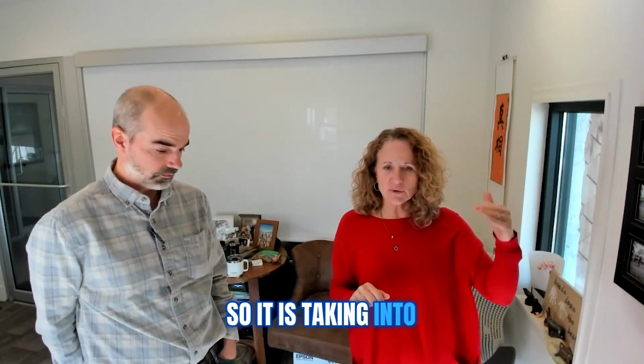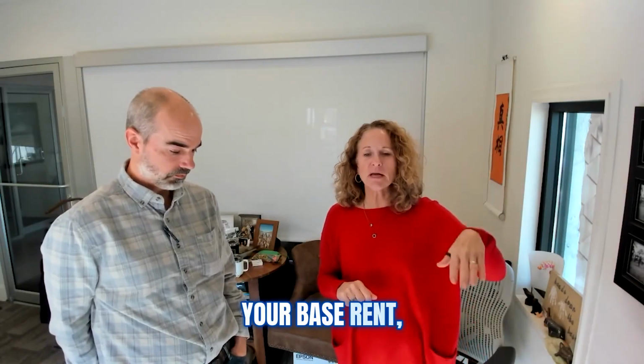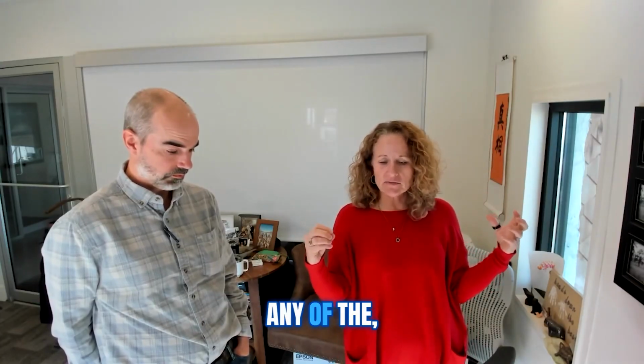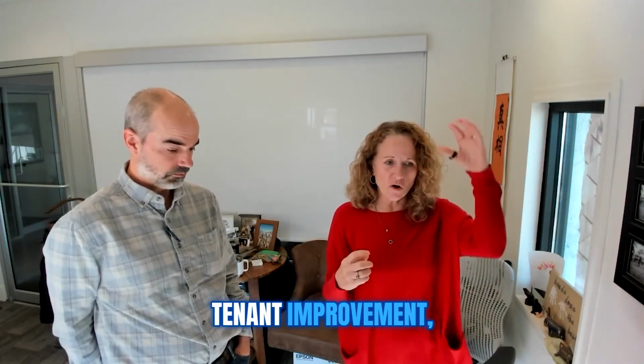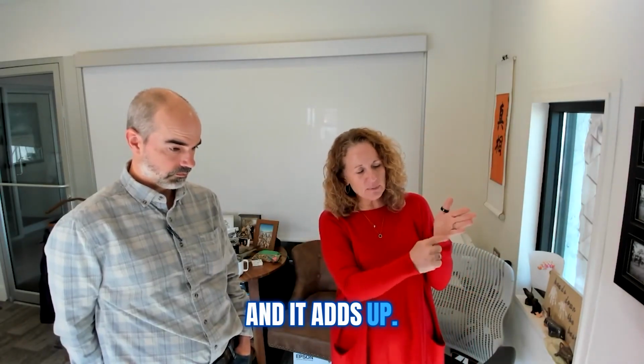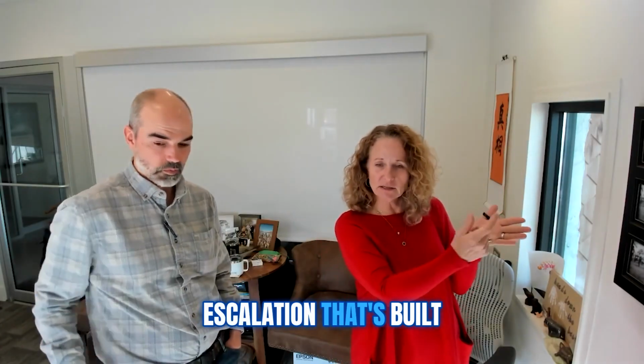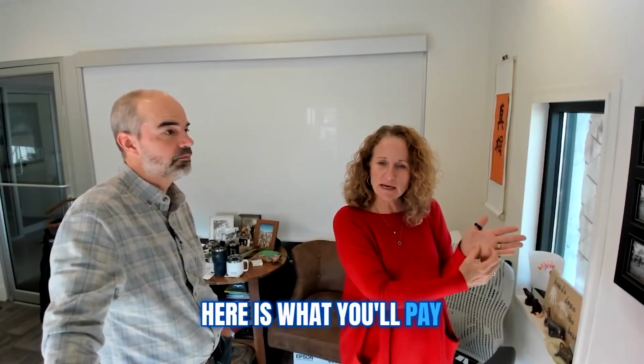So it is taking into account your base rent, your CAM charges, your operating expenses. If you had to amortize any of the tenant improvement, all of that, and it adds up. And at the bottom line, this is what you're going to pay per month this year. And then with the escalation that's built into most leases, here is what you'll pay next year.